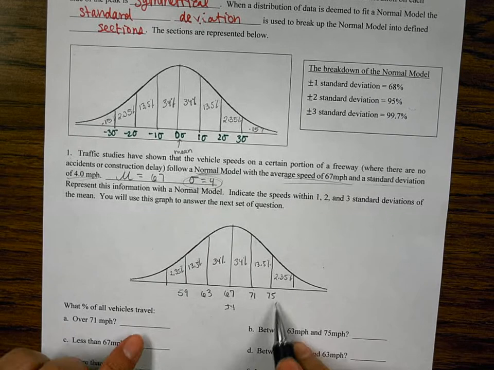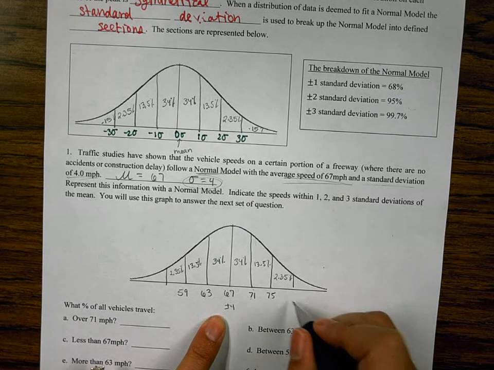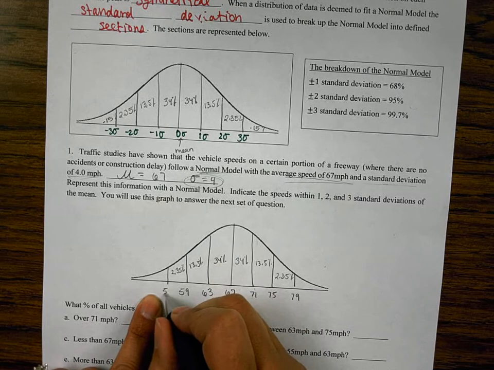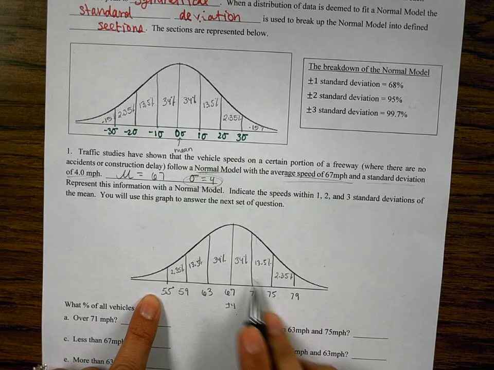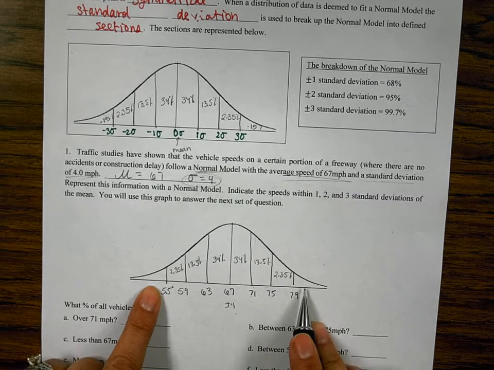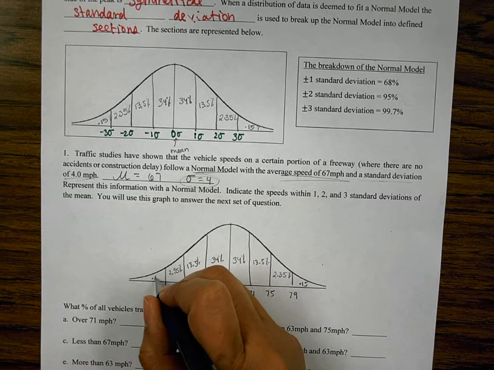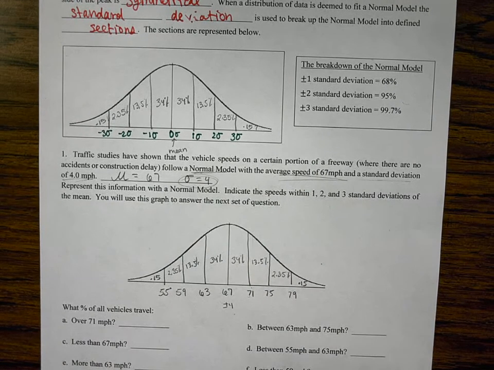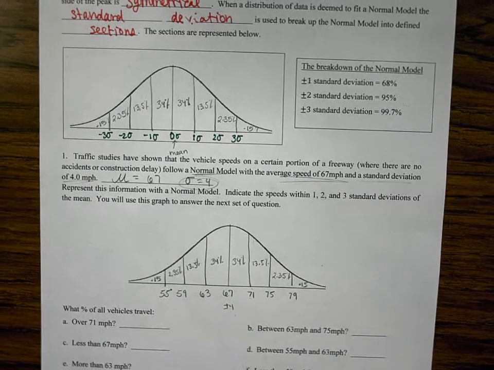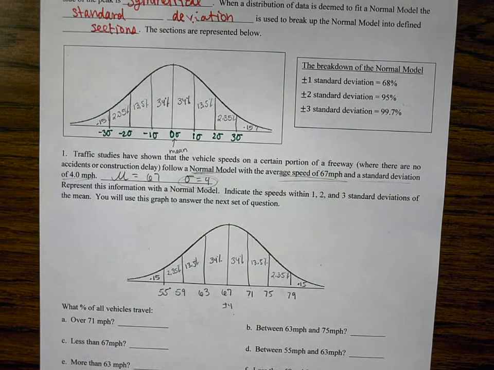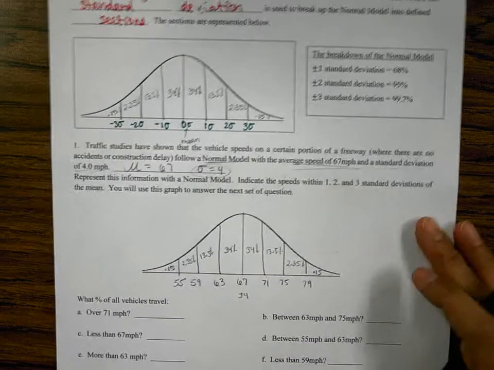Okay, and again, we're going to add 4 and subtract 4. So this is 79 miles per hour, and this is 55 miles per hour. You add all these up, subtract from 100, cut in half. You end up with the last piece out here being 0.15 and 0.15. Okay, and now we are ready to use this model to answer the questions. Once you've made your model, answering the questions is actually pretty easy.